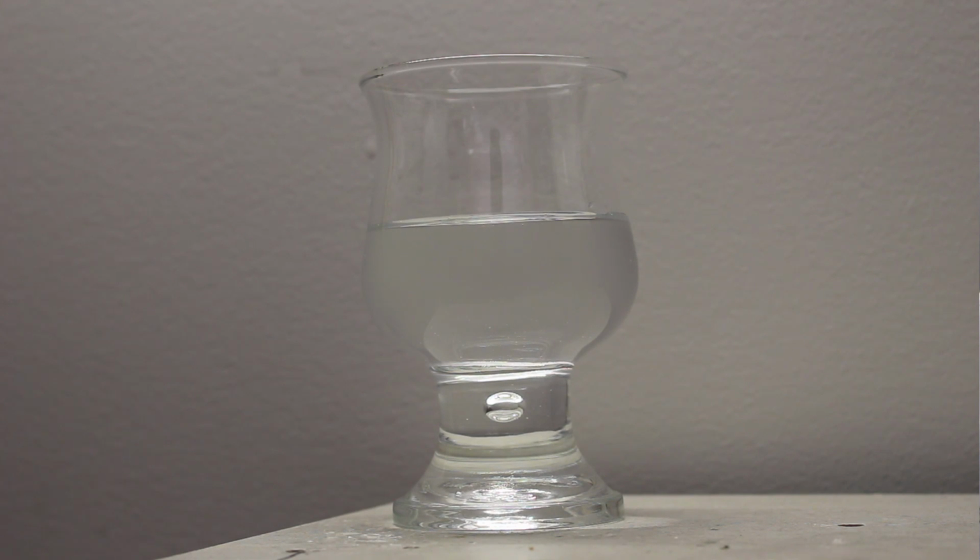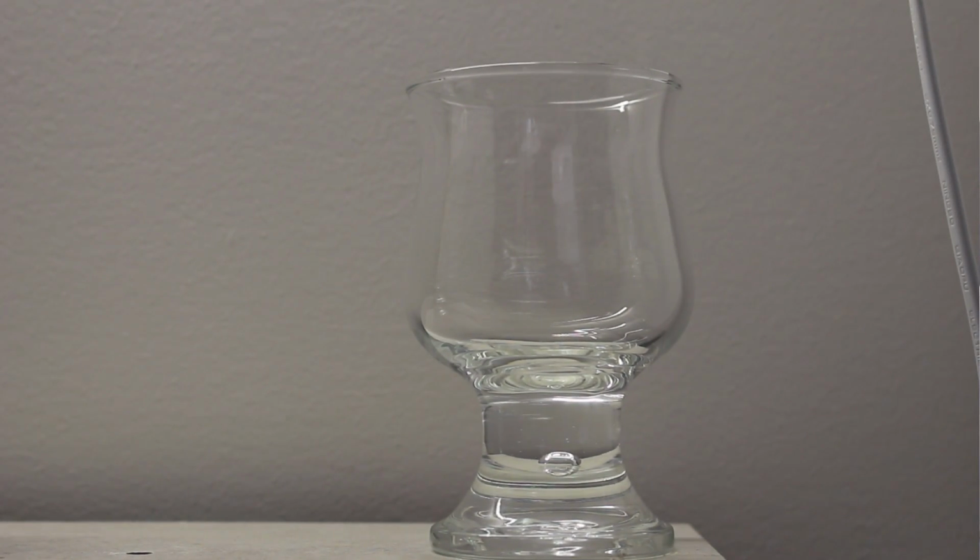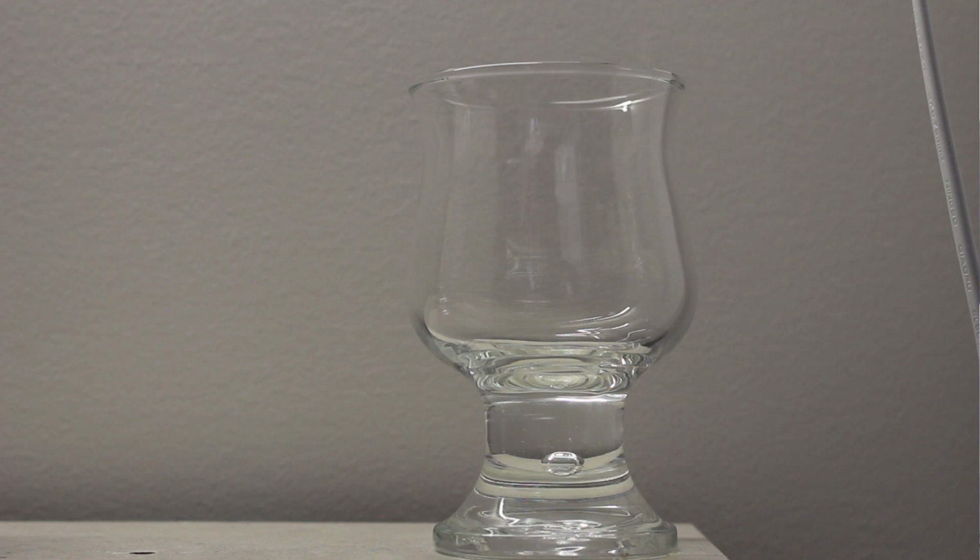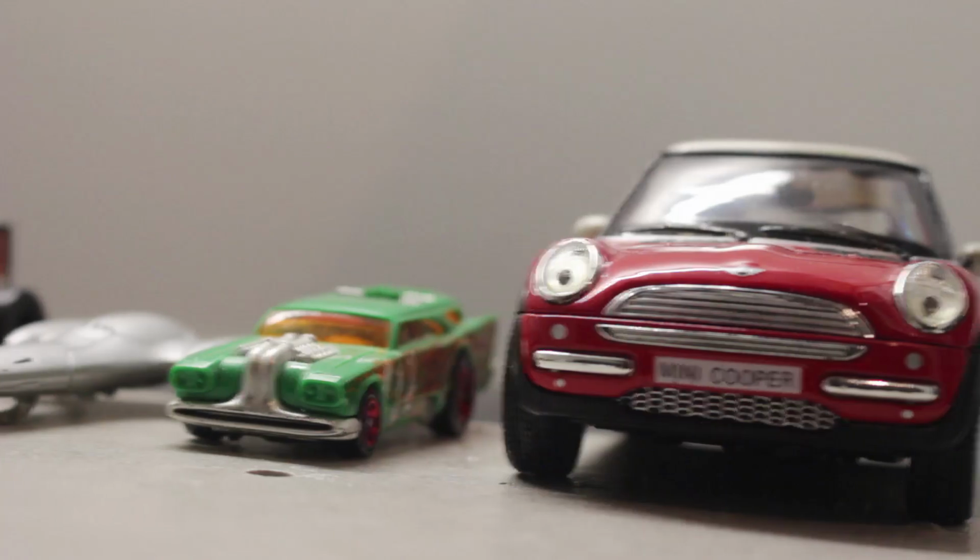Look at this glass. Is it half full or half empty? That depends on your perspective. Now look at this glass. Most would say it's completely empty, but I say it's full of air.